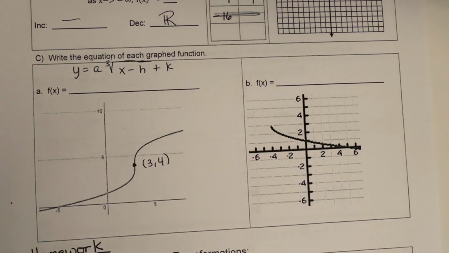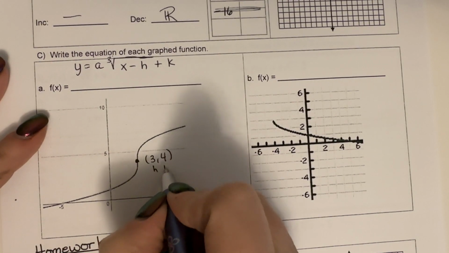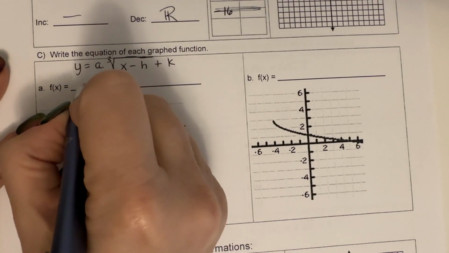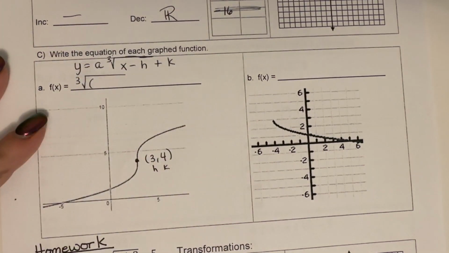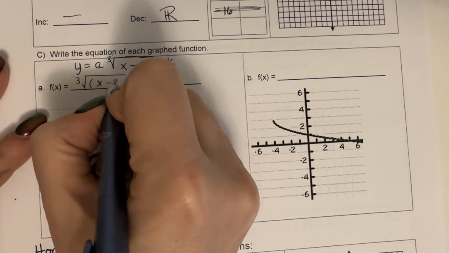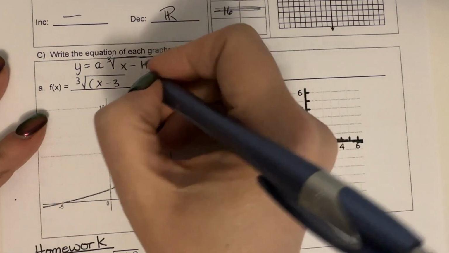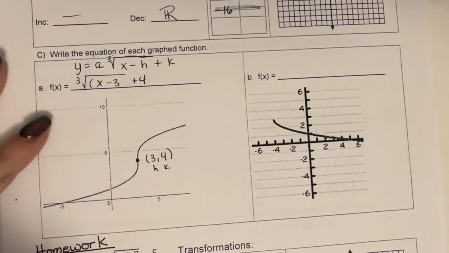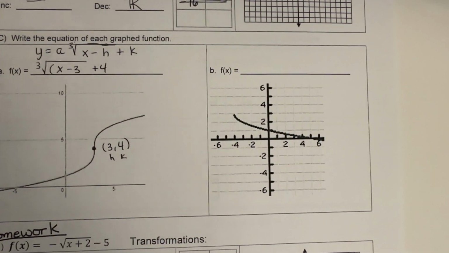And we are cube root shaped. So I'm going to come up here. This 3 will be my h and that 4 will be my k. So when I write my equation, I'm going to have the cube root of x minus 3. And then outside the radical, make sure this is outside, you're going to have a plus 4, and you're done. That's kind of it. There's nothing else to it.